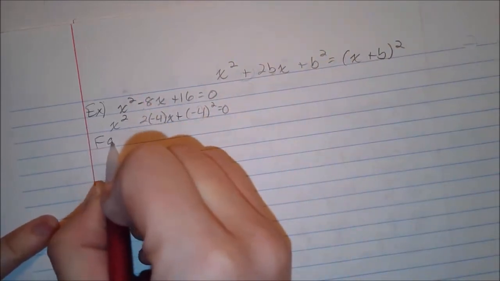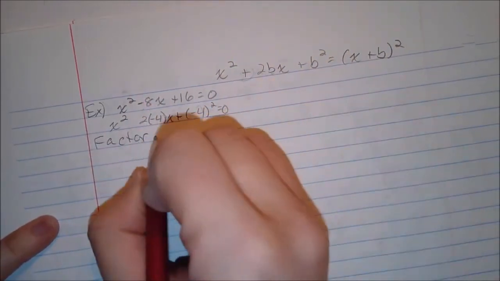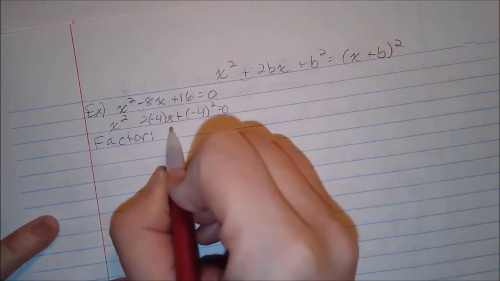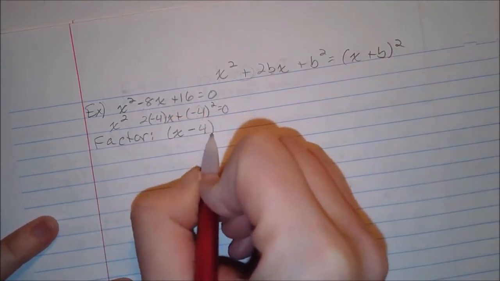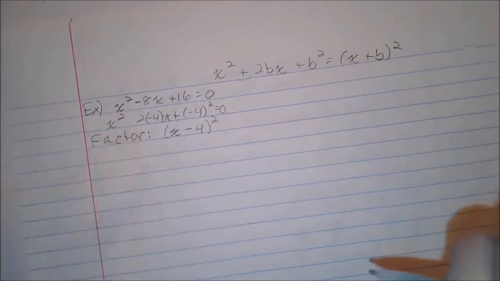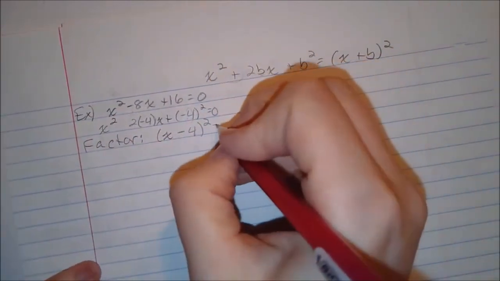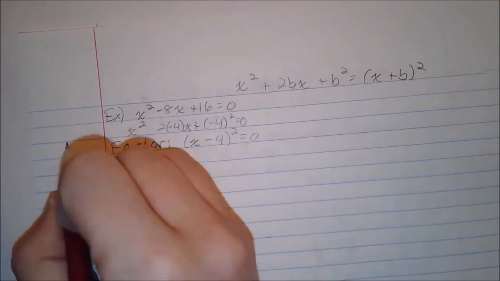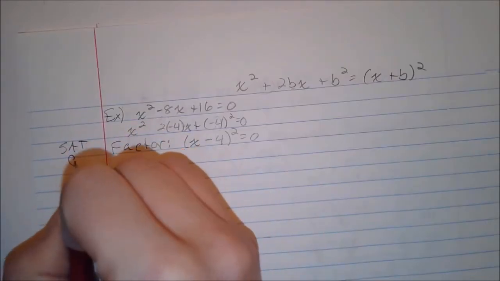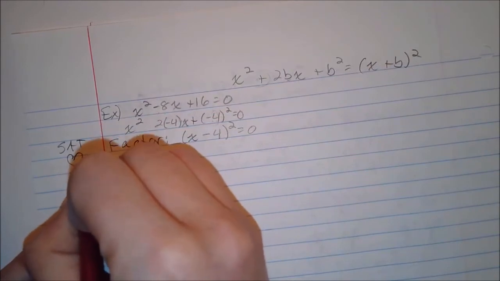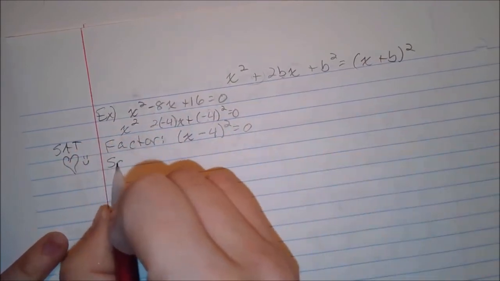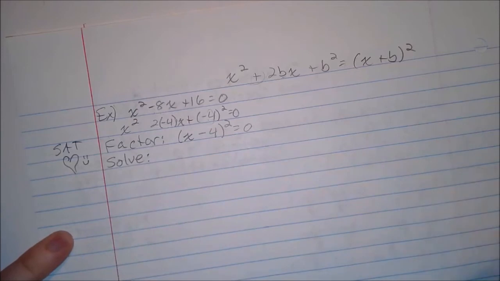So go ahead and write the factored form. X, and then this time it's going to be minus 4. So that when you get that middle term, it ends up negative. Okay, so this is the part that the ICT loves. And then go ahead and solve that.